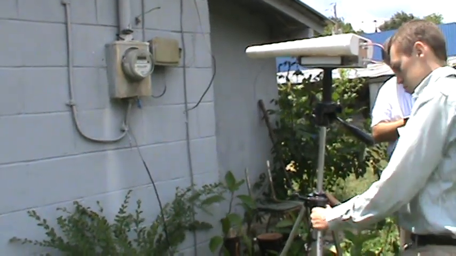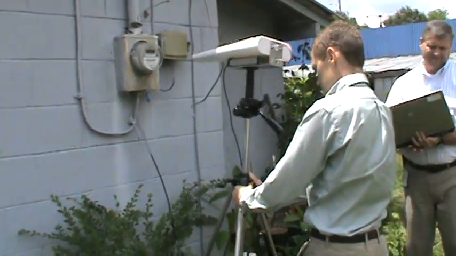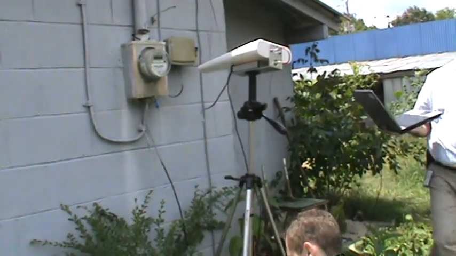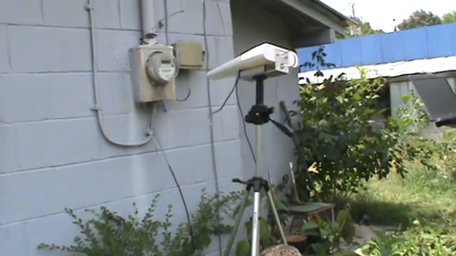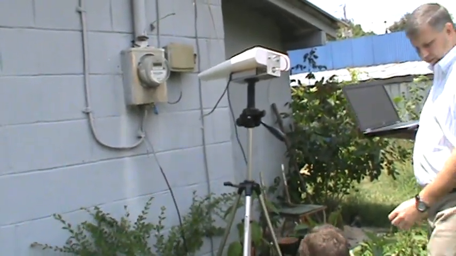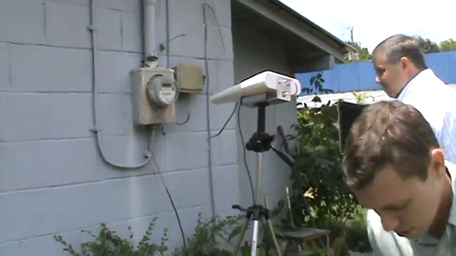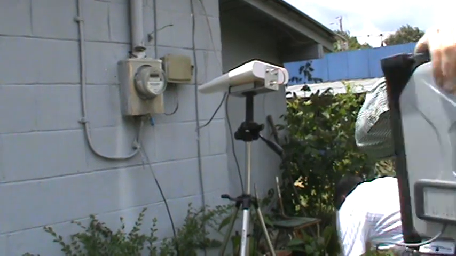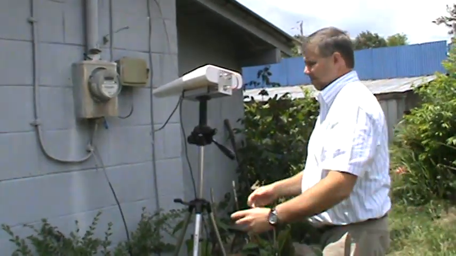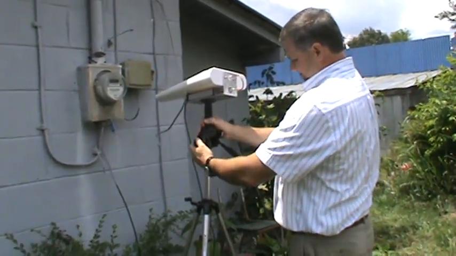And our meters transmit on a licensed frequency. Mm-hmm. You sure? Yeah. All right. Appreciate it. So what kind of signal is it? I mean, is it like a Wi-Fi or?